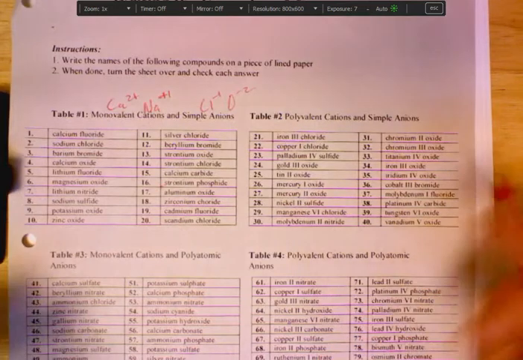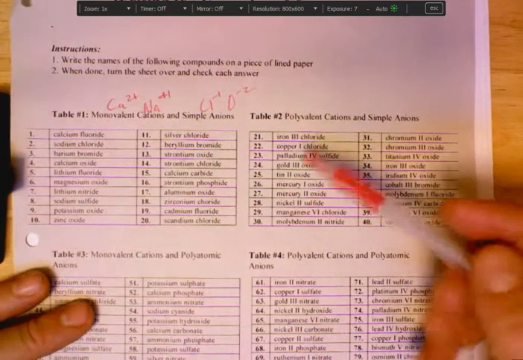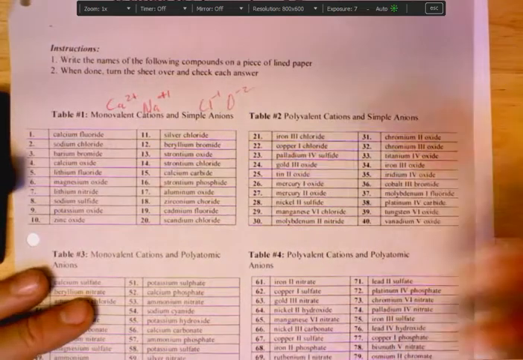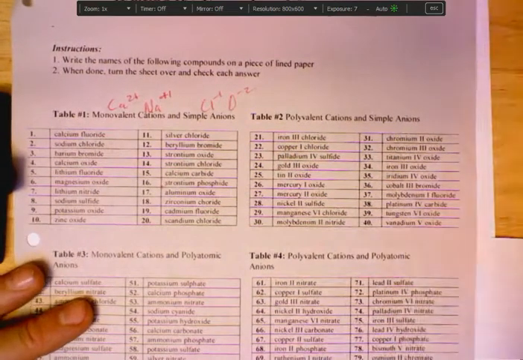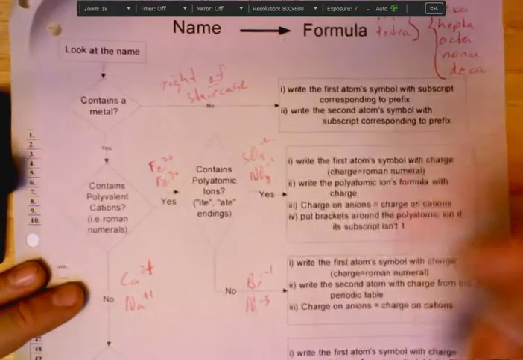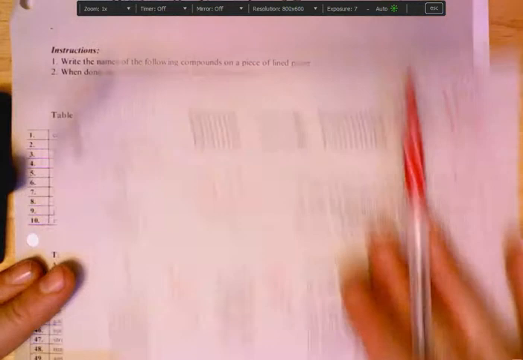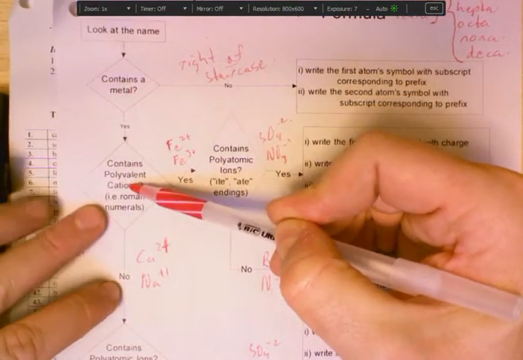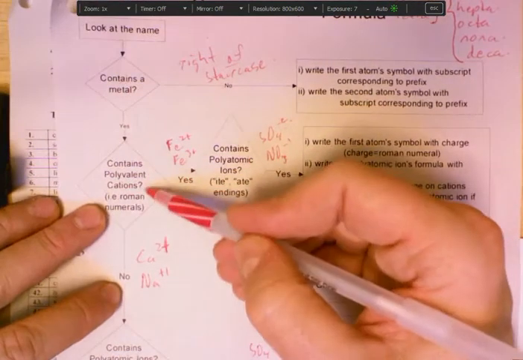Okay, now we come to table number 2, and this is where things get a little dicey because we need to use our periodic table, actually, not on this side. So for table number 2, we go back to the flowchart. Does it contain a metal? So in the first case, it's iron 3. Iron is definitely a metal. And is it polyvalent or multivalent?